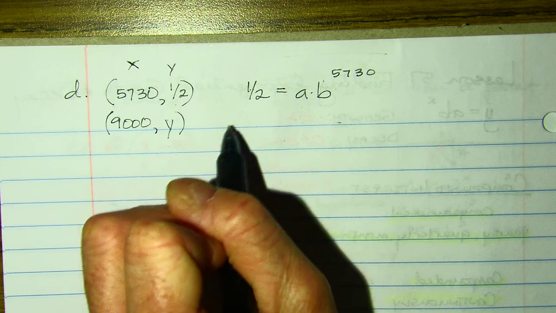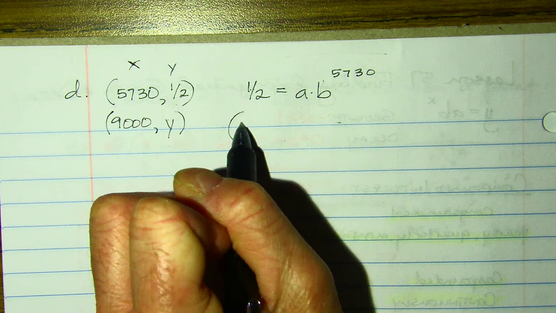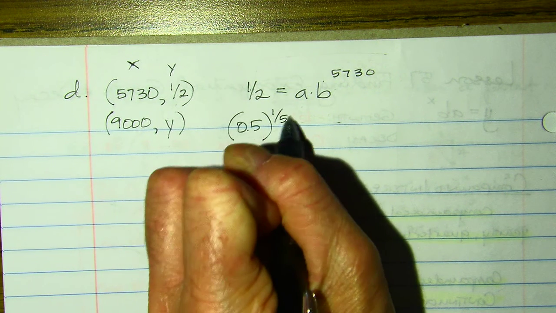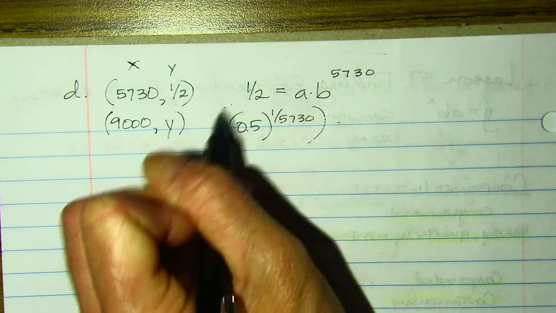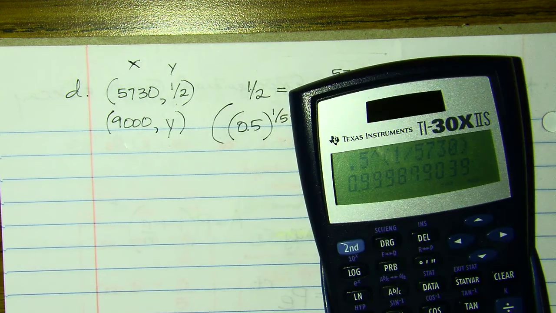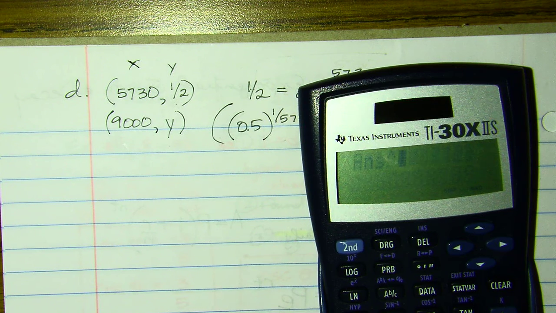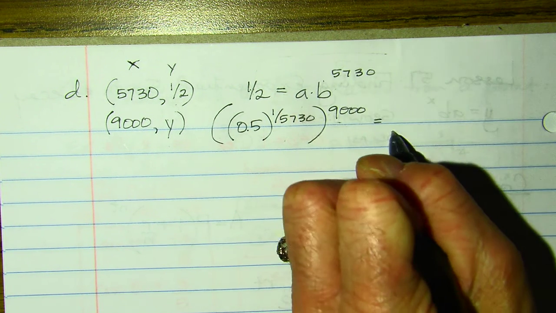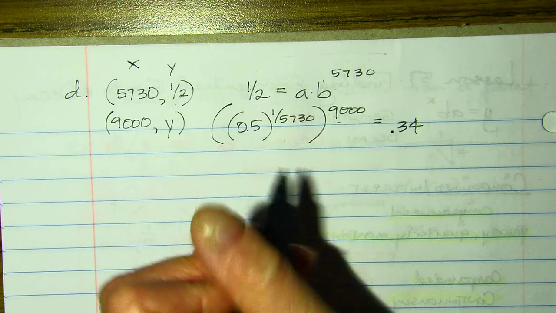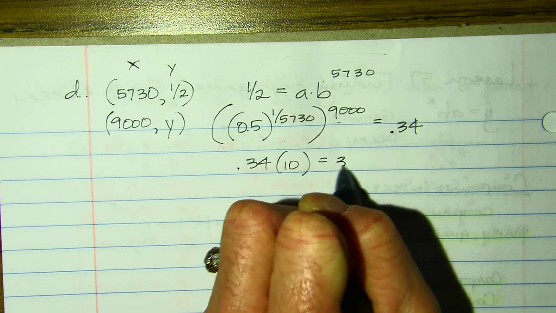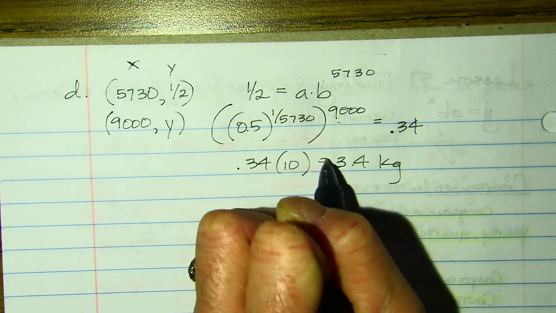So I would say 0.5. Now the only way to solve this is do 1 over 5730. And then to raise that to the 9,000th power because that is x. So I am then going to raise this to the 9,000 power. Don't worry, you will not get one this difficult. And I get 0.34. So 0.34 times 10 would leave me with 3.4 kilograms.